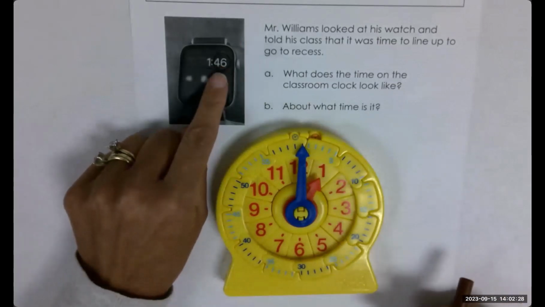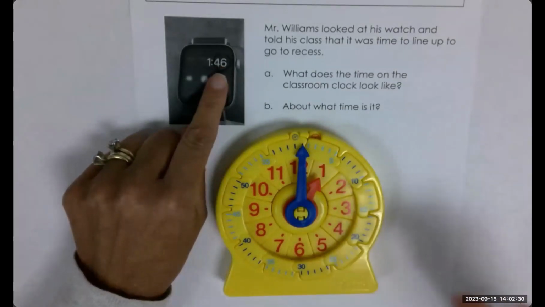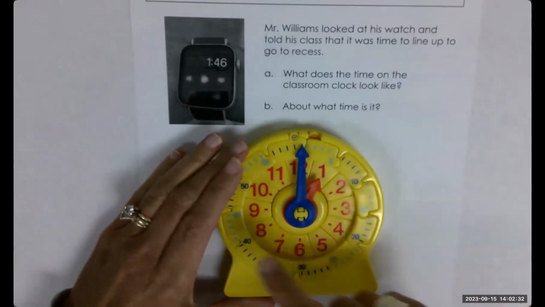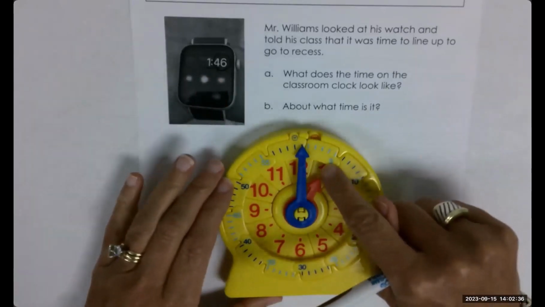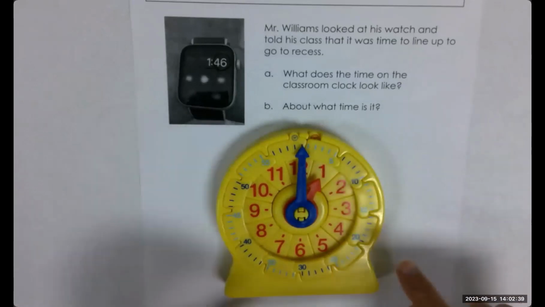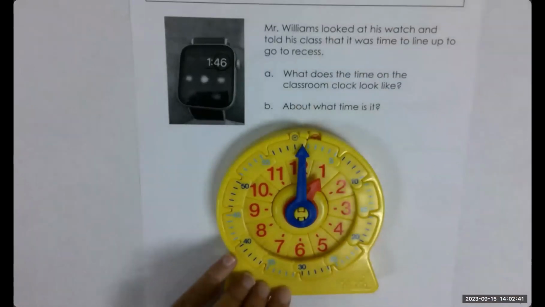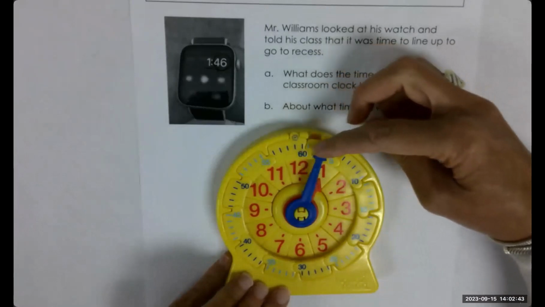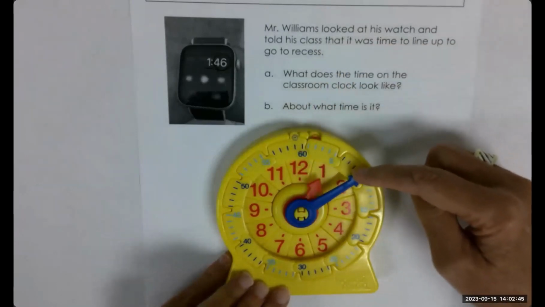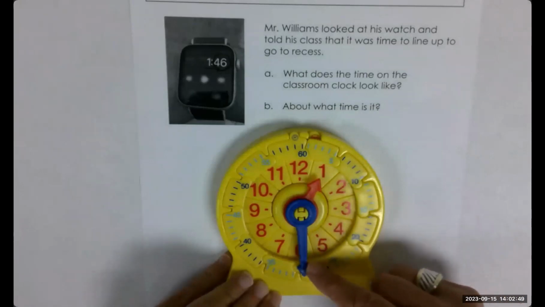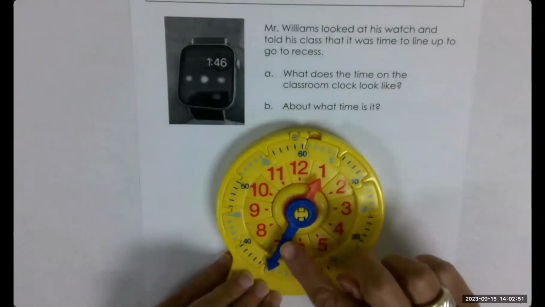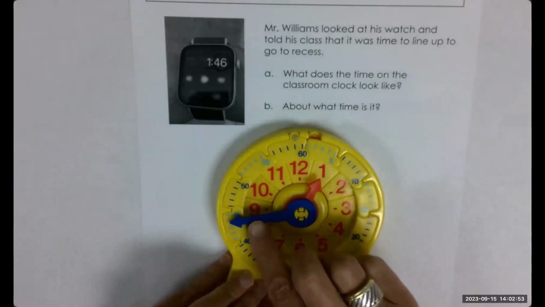But let's find where point 46 is, or minute 46 is on our clock. Again, we are going to skip count by groups of 5 because our minutes have been grouped that way. I'm going to start with my minute hand here and skip count 5, 10, 15, 20, 25, 30, 35, 40, 45.